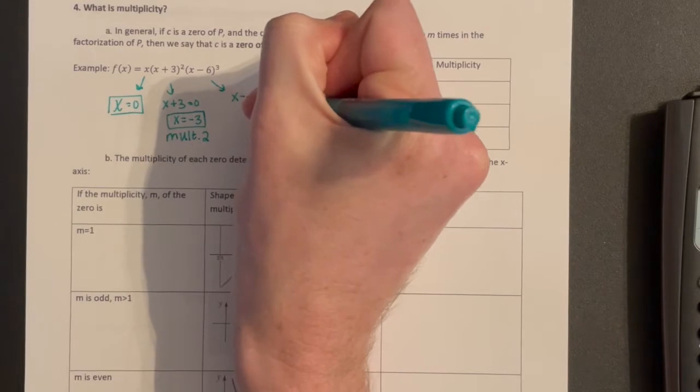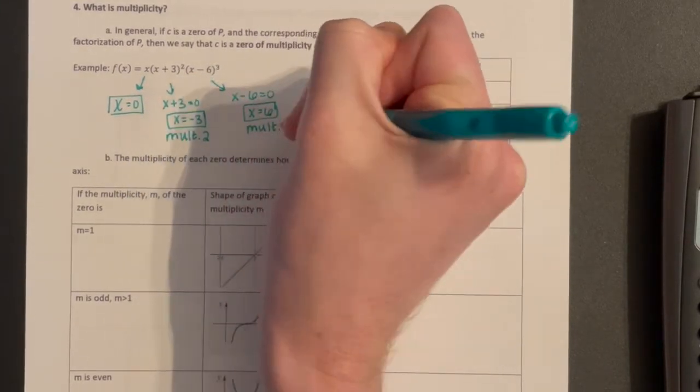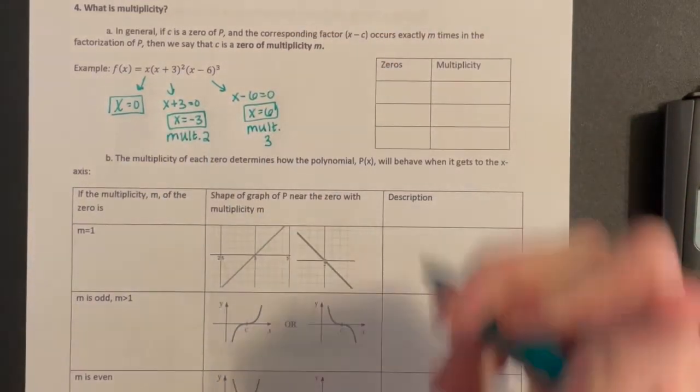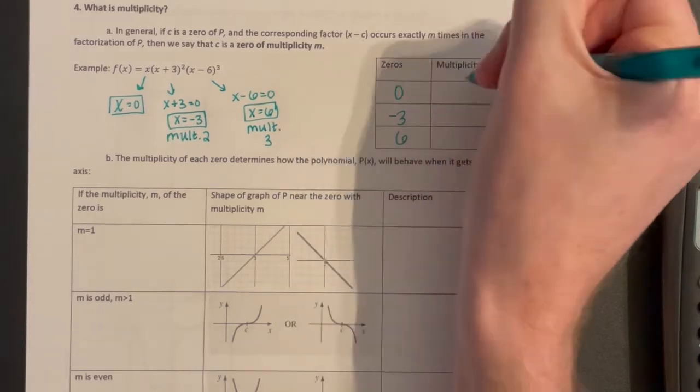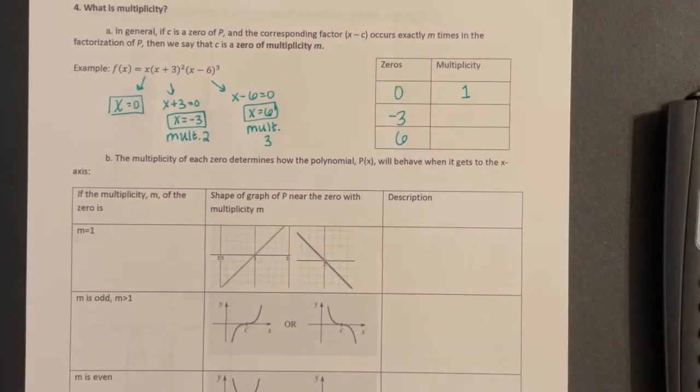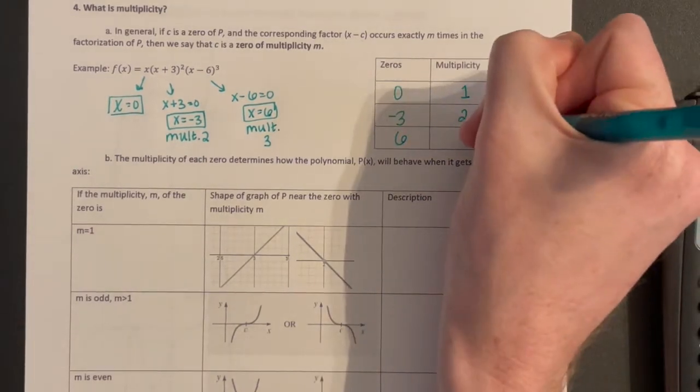And then x equals 6 has a multiplicity of 3. So if I write out these zeros, 0 had a multiplicity of 1, negative 3 had a multiplicity of 2, and 6 has a multiplicity of 3.